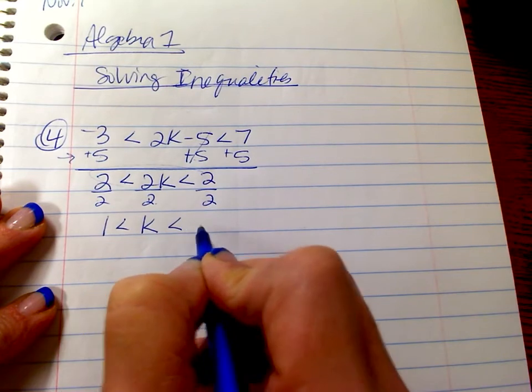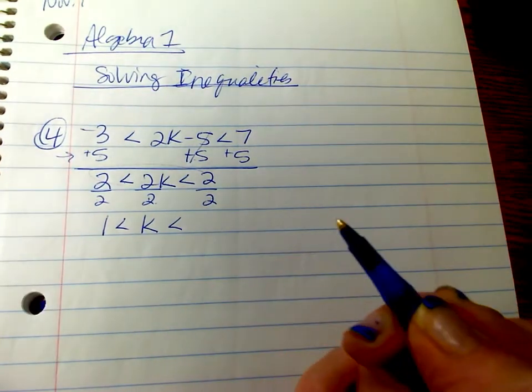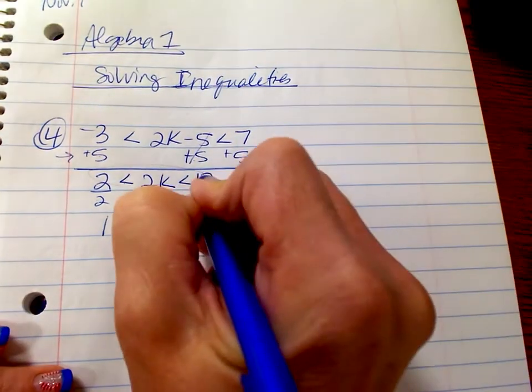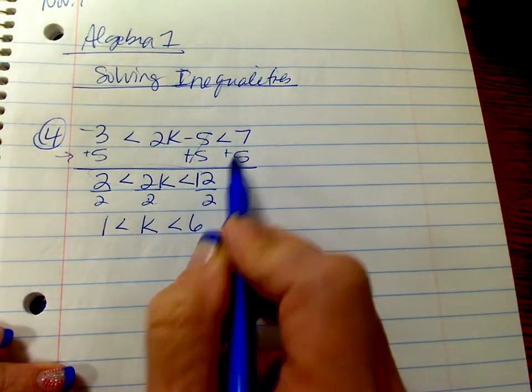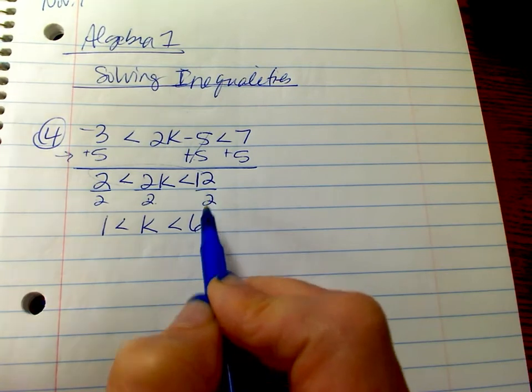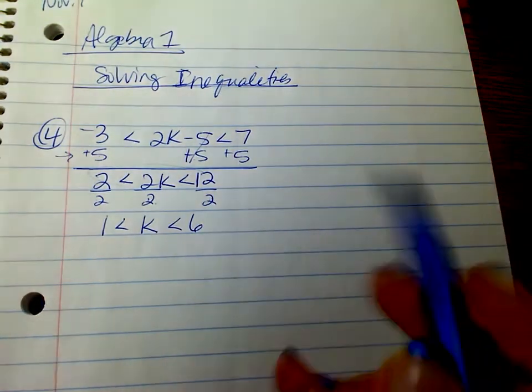So k, wait a minute, that doesn't make any sense. What's wrong? Oh, right here. Woohoo. Okay, 12 divided by 2 is 6. All right, so we made a mistake there. And luckily, it kind of just makes sense, but I won't go into that whole story.